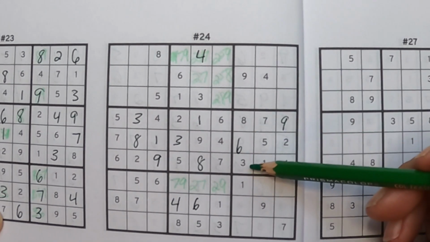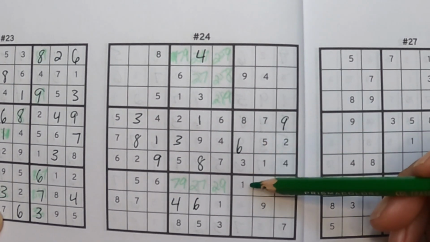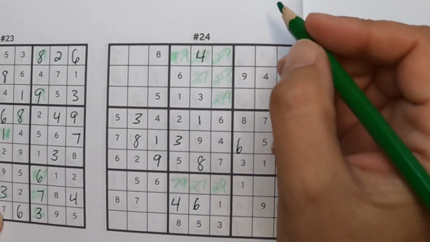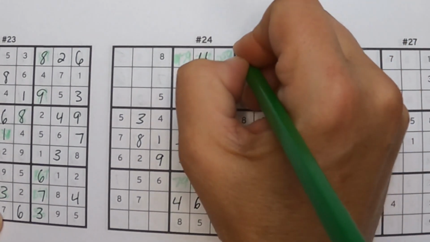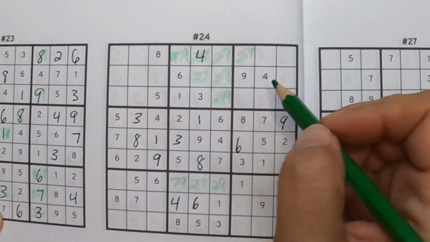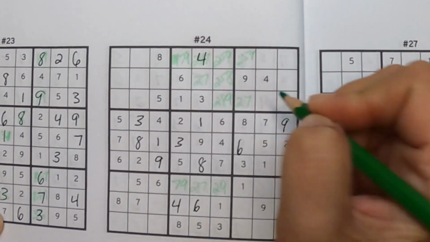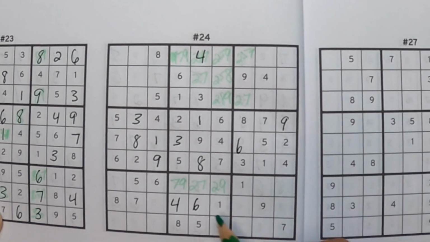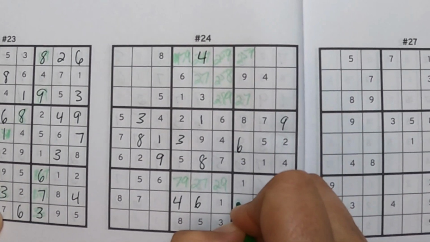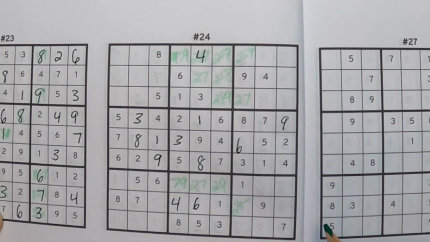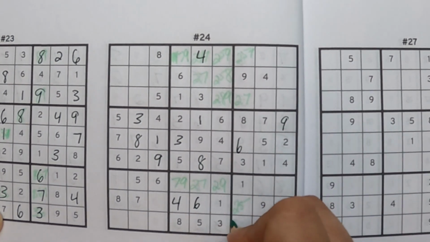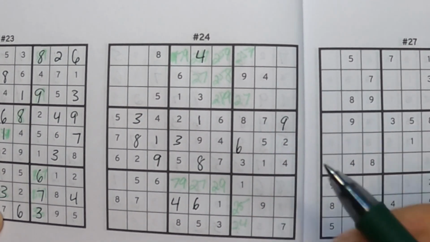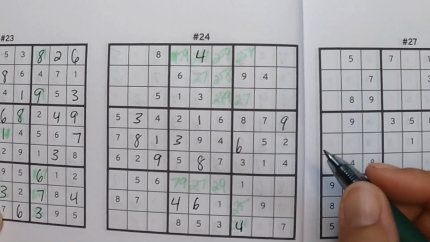For this column, we're missing 2, 4, 5, and 7. We've got the 4 covering these two boxes. So 2, 5, 7. 4 and 5 here, so 2, 7. 7 covering these two boxes. 4 here, so 2, 5. 5 and 7 here, so 2, 4. If we look, the only place our 4 can be is here.